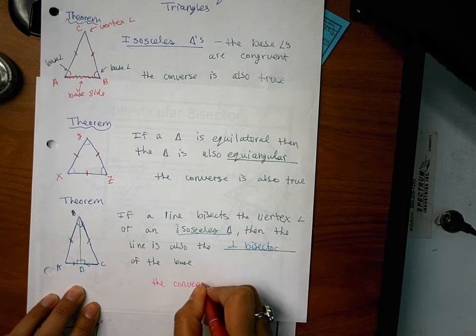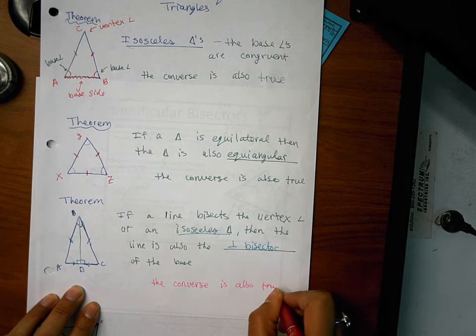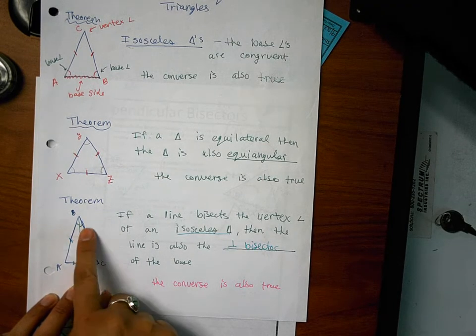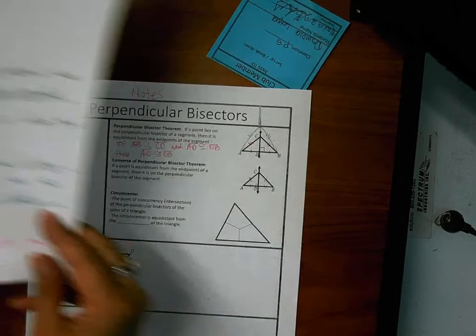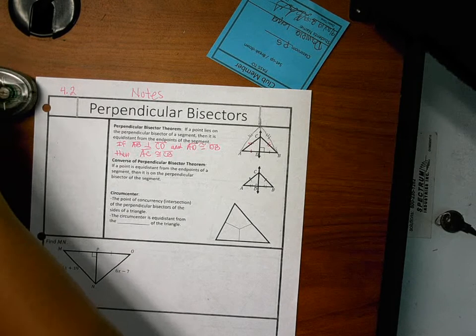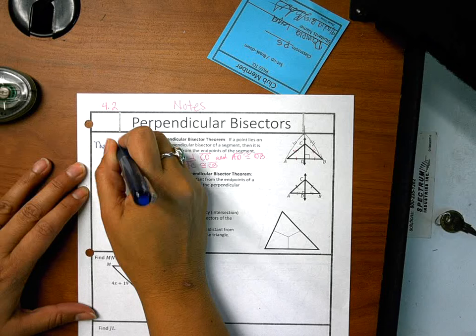And we didn't put here, but we should have, the converse is also true. It goes both ways. If it's an isosceles triangle and you have a perpendicular bisector, it also bisects the vertex angle. So we're going to put that little side note here because that is something we will use.